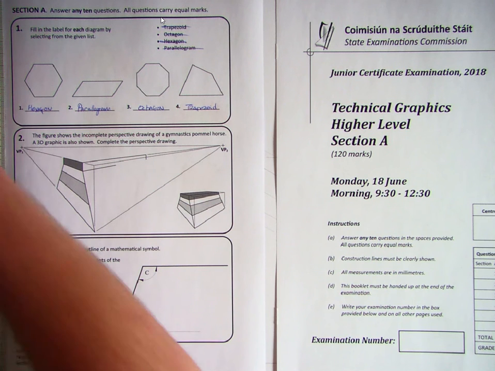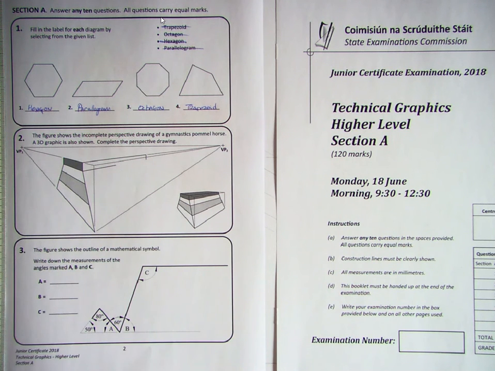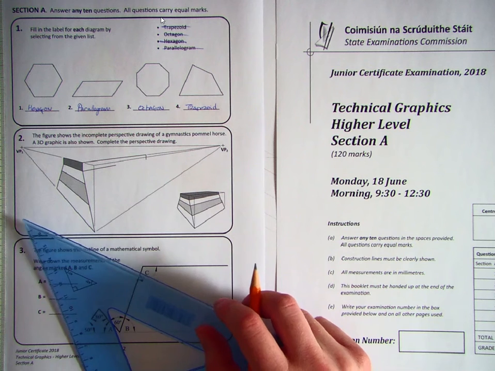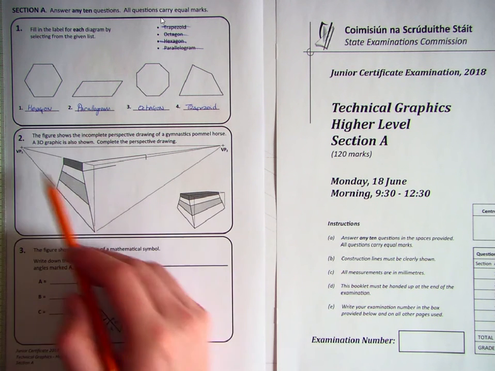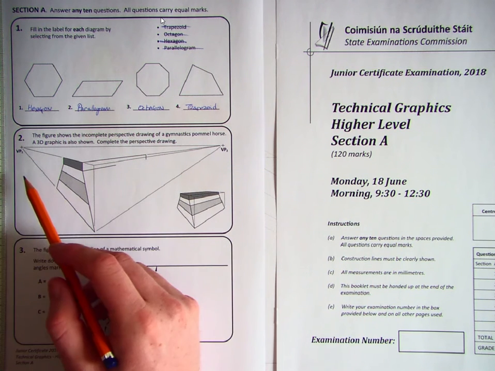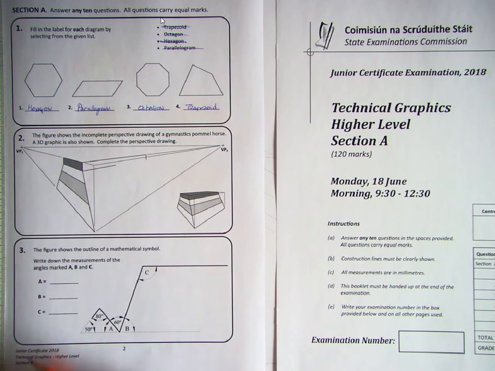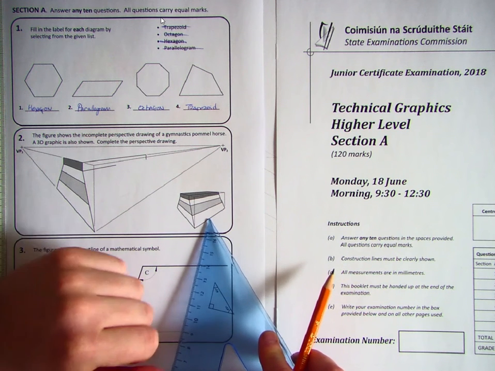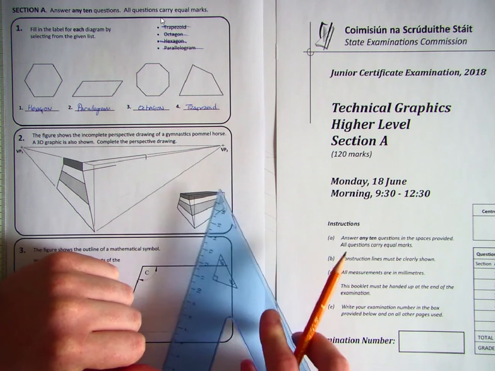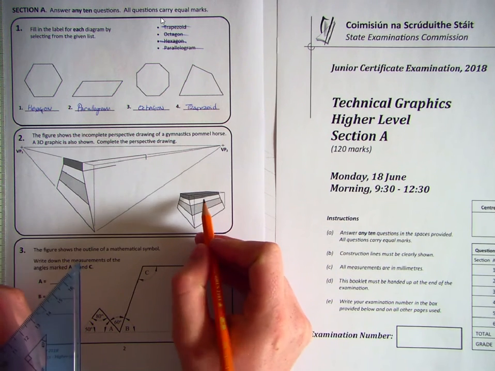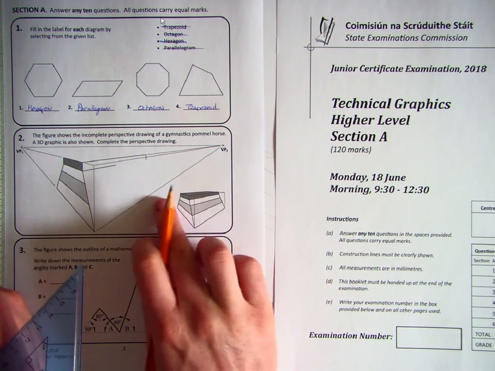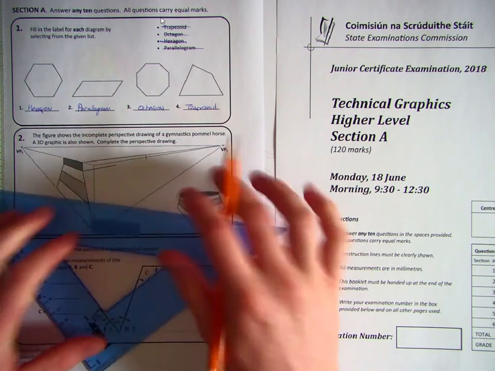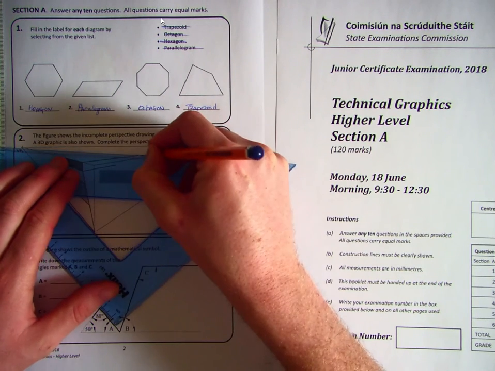Now, the next one comes up every year. Question 2, perspective questions. Joining points back to VP1, VP2. VP is our vanishing points, and deciding which ones it is. Here's a 3D graphic to let us know what it's going to look like in the end. Basically, if a line is going to the right hand side, it goes to this vanishing point. If it's pointing to the left hand side like this one, it's going to the left vanishing point. So let's have a go at this now.